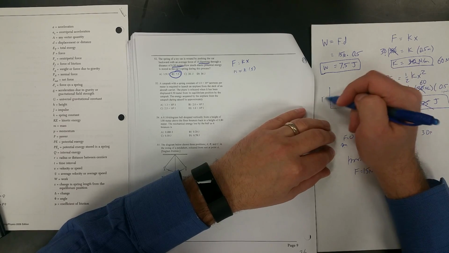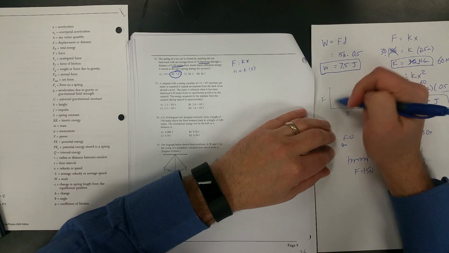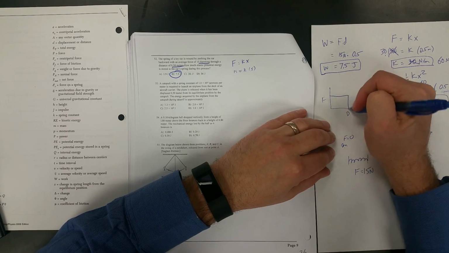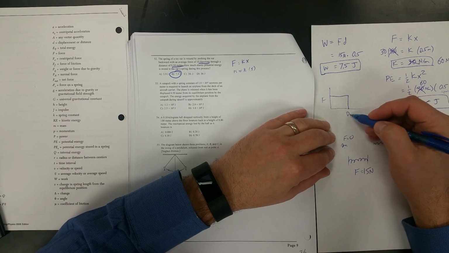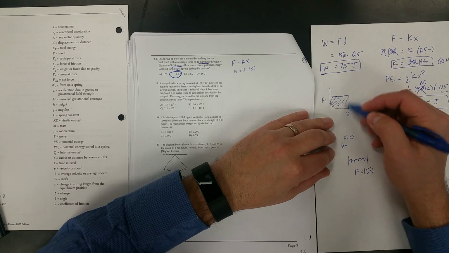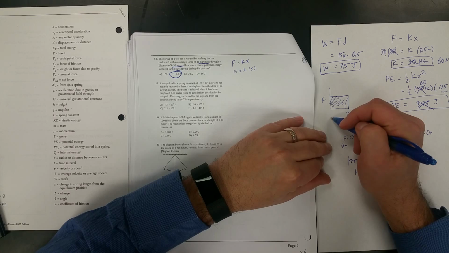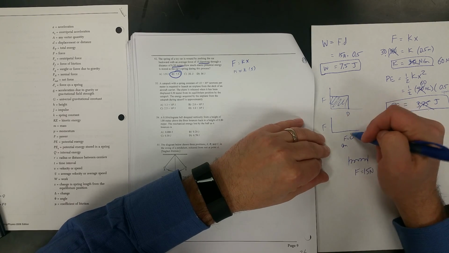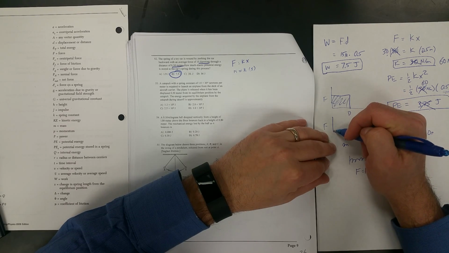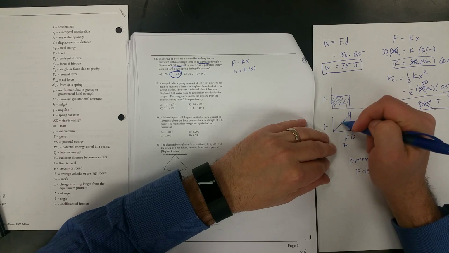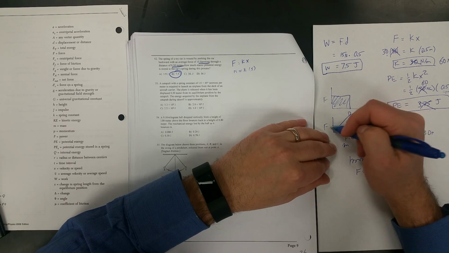Normally, a force times distance function might look a little bit like this. Force times distance, and your work is the area of it. Well, what we're actually saying here is a little different than that. Force times distance is going to look like that rather than like this.